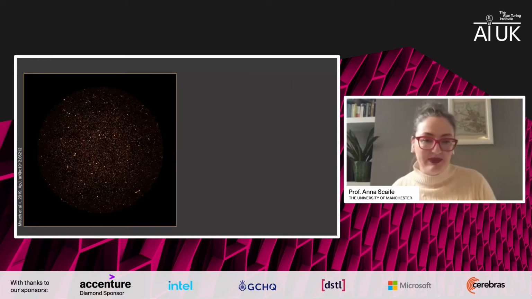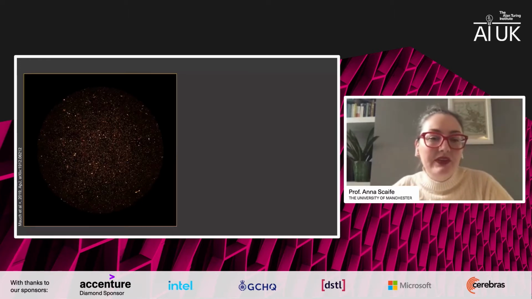So here is a pretty picture from astronomy. This is an image of the sky, just a small field of view seen with the MeerKAT telescope in South Africa. This is the precursor instrument to SKA phase 1 in South Africa, and it makes up about 30% of the full array, which should be completed in 2027.